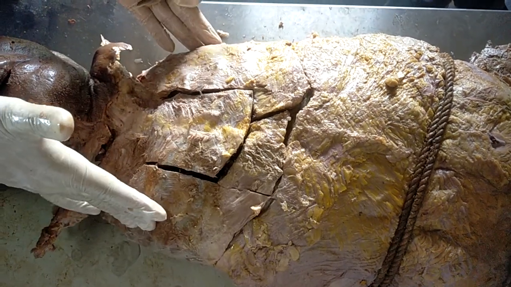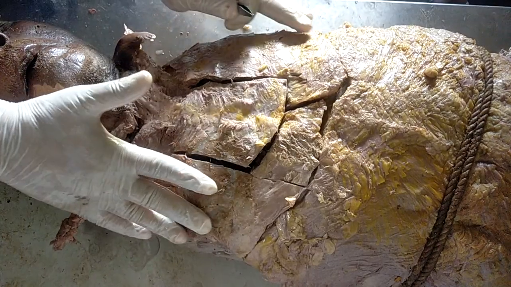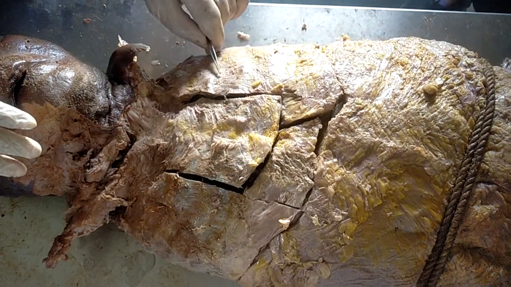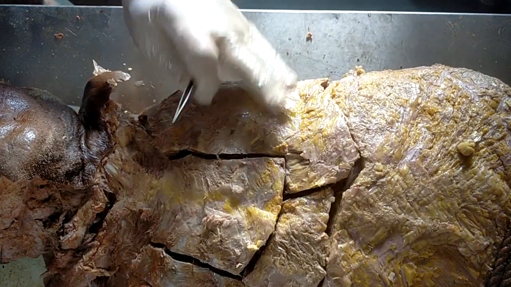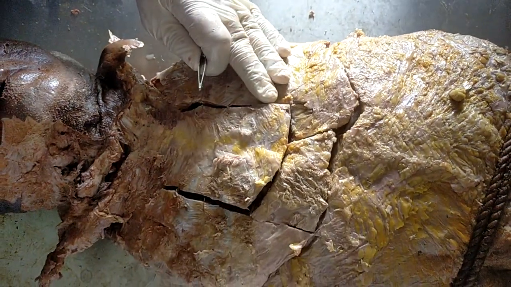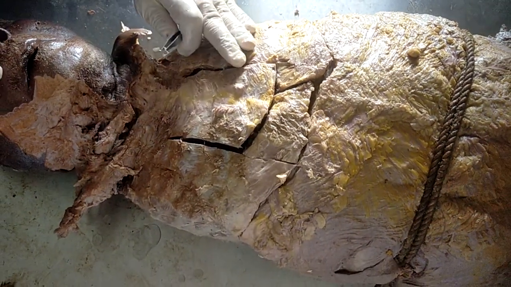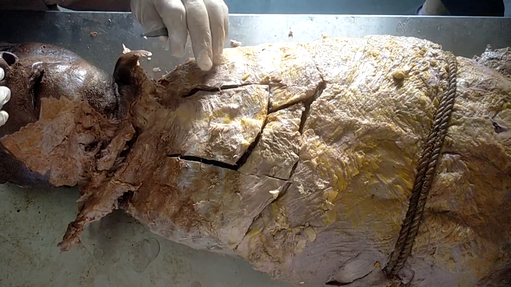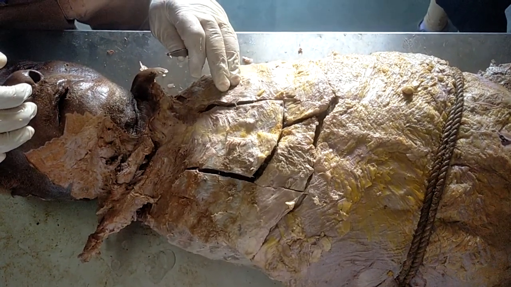Now let us see the thoracic wall pertaining to the dissection. This is the thoracic wall. Now the intercostal spaces are 9 in number on the anterior side. Posterior side they are 11 in number. So we have 9 anterior intercostal spaces, 11 posterior intercostal spaces. Intercostal space contains intercostal muscle, intercostal blood vessels and intercostal nerve.